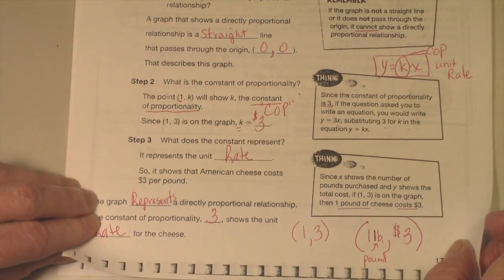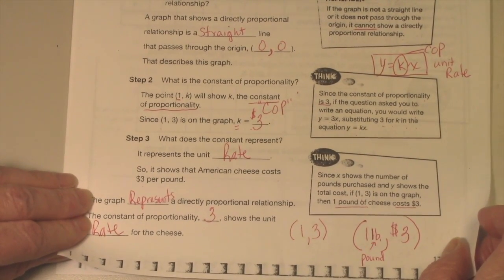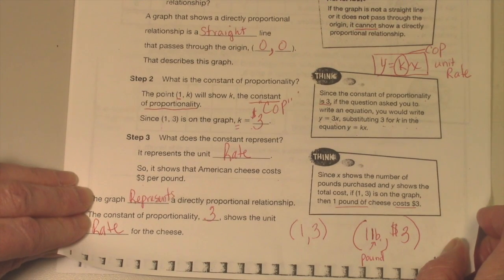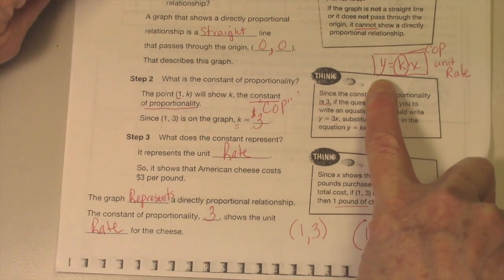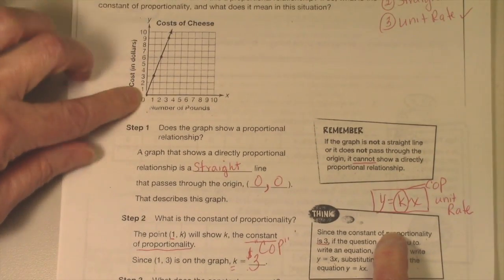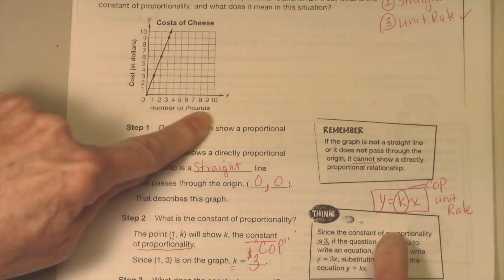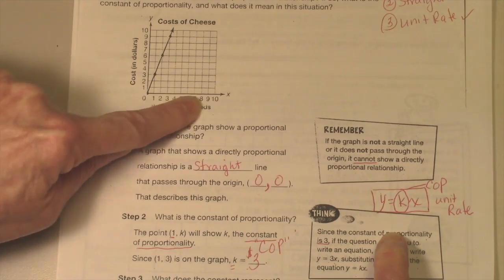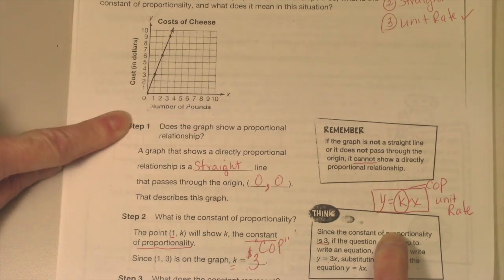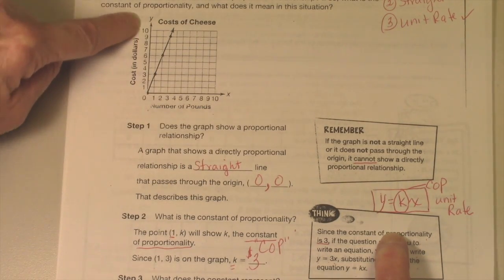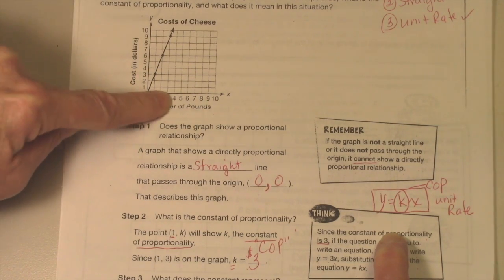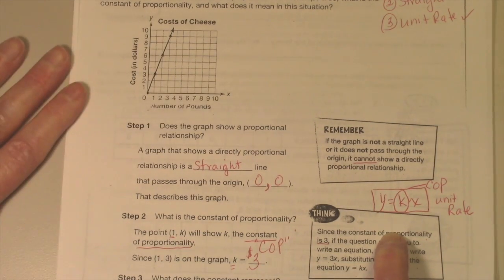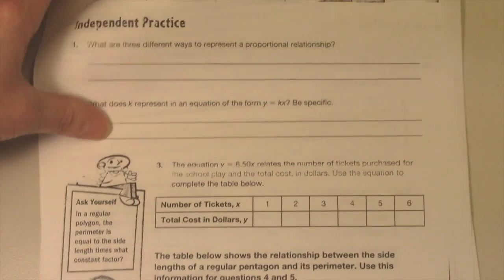Got it? Constant of proportionality is finding the unit rate, and it can be used in a simple equation where y is generally the cost of something. The number of items is your x. This is the independent variable. Okay, and this is the dependent. Think about it. This price depends on how much you buy. Common sense. Okay, next page.